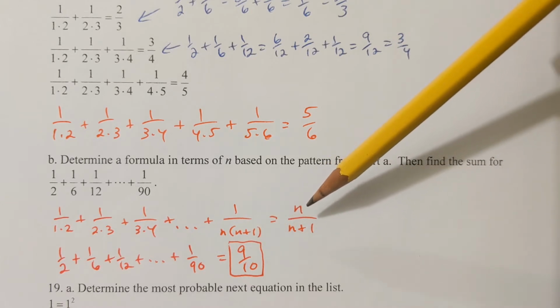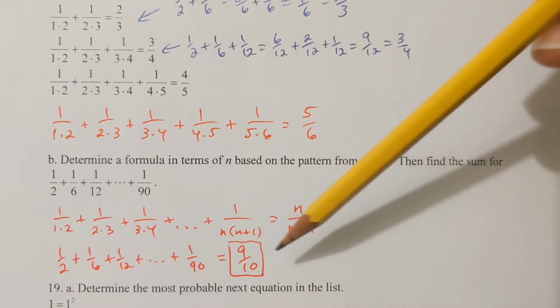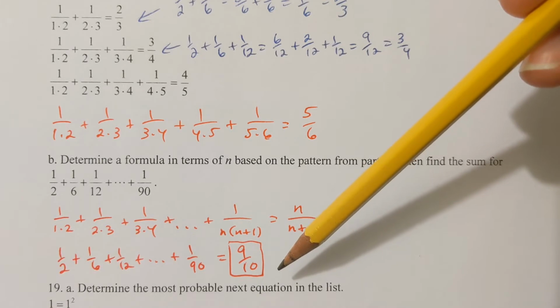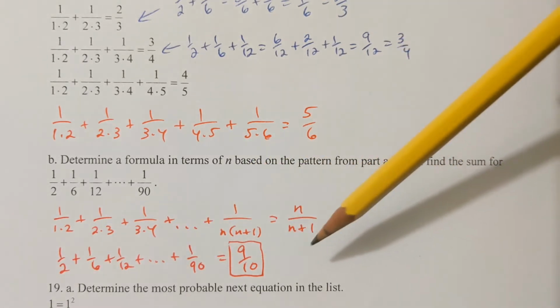9 is going to go in the numerator. 9 plus 1 is 10, so that's going to go in the denominator. Okay, and of course I can check this to see if that is true.